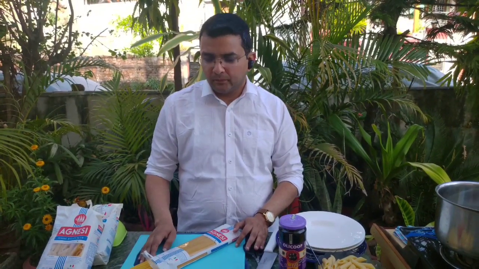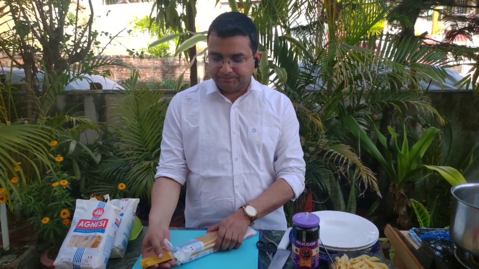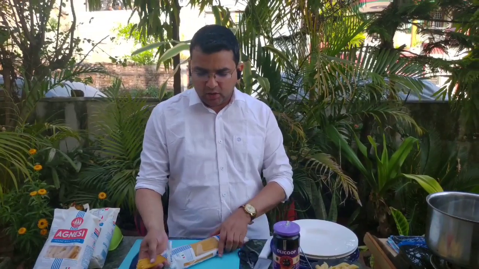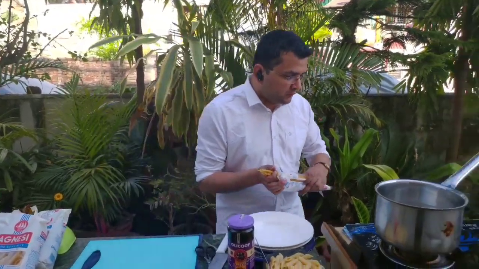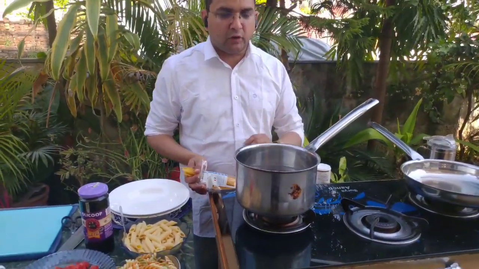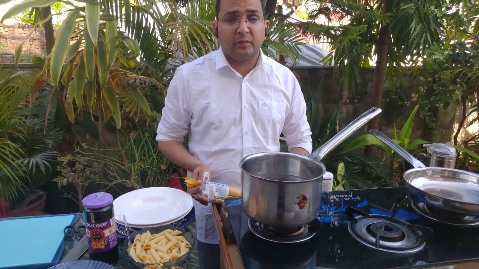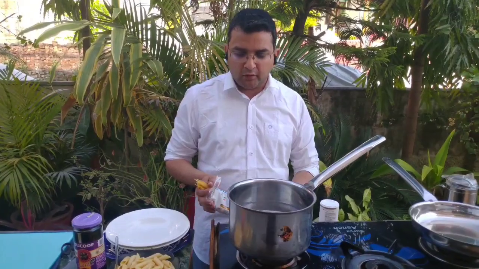So students, we will start our session with boiling some pasta, or we can call it cooking some pasta, right? For cooking some pasta, what we need is some water, and in the case of pasta we need plenty of water. Like the ratio is 1:10. So if you are using 100 grams of pasta, you need to have 1 liter of water at least, right?